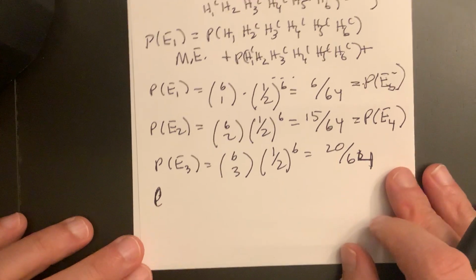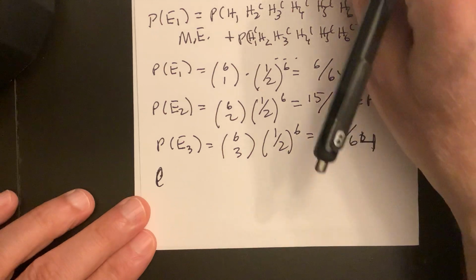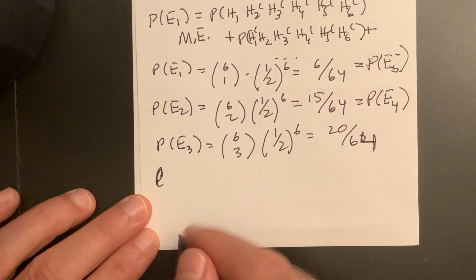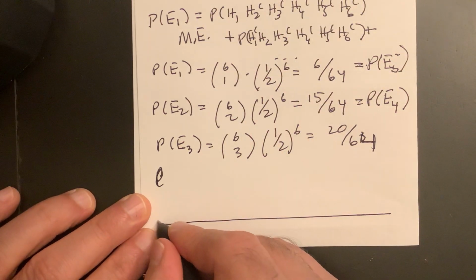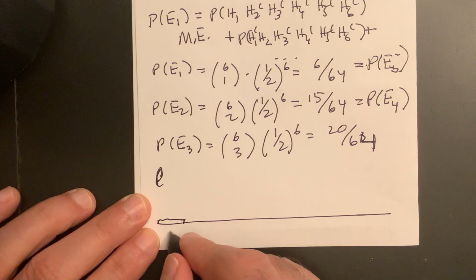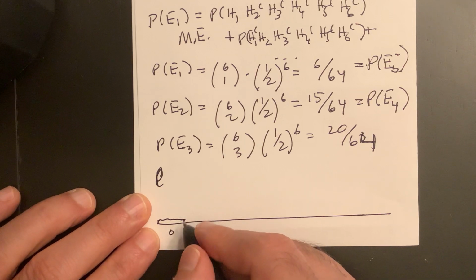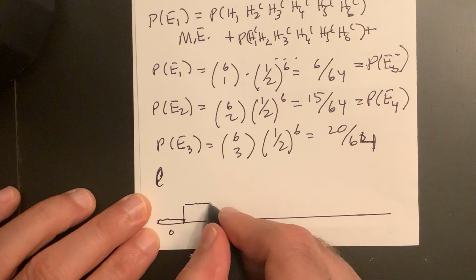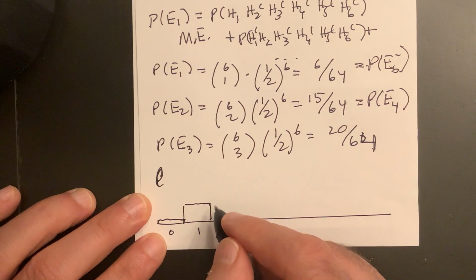We can make a little picture here of the results before we stop for this one. I have a little bit here at 0, and it's 6 times that here at 1.